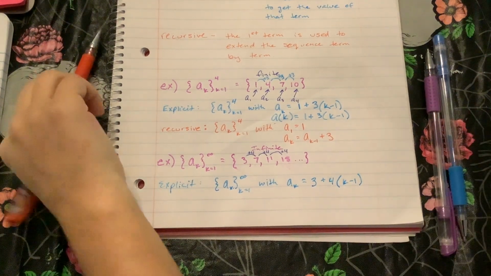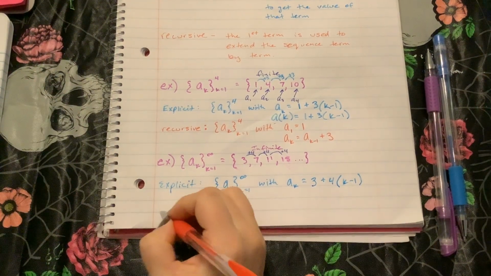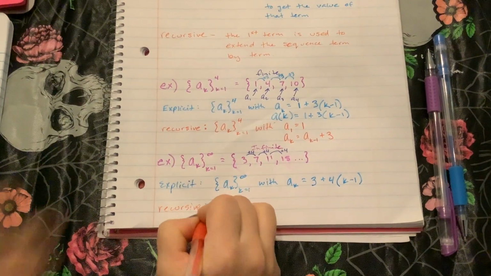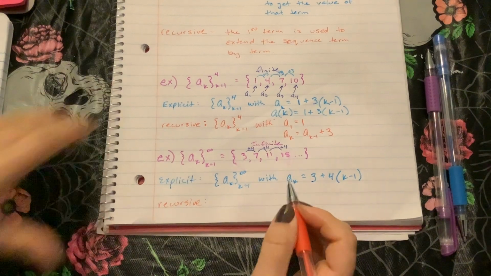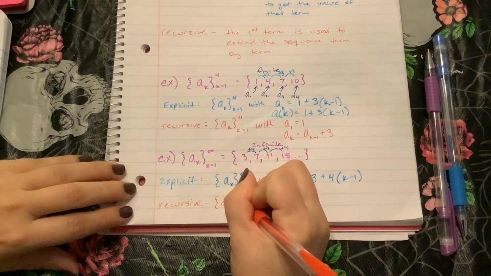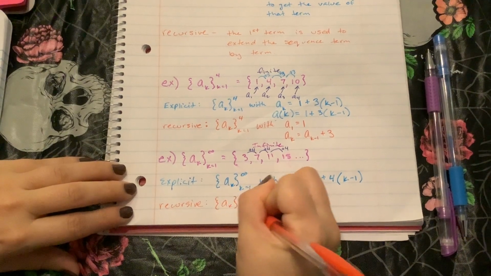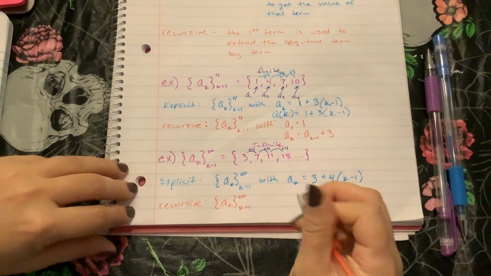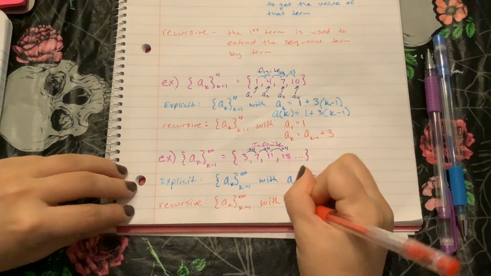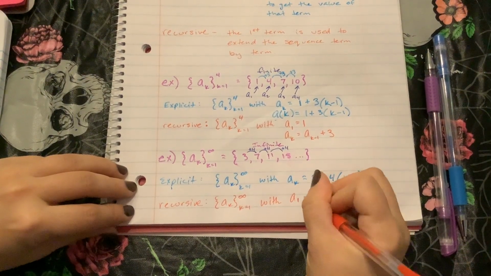If we are talking about our recursive, then we would still define the sequence the same. It's a sub k. K is equal to 1. It's an infinite sequence. We want to define our first term. So a sub 1, the 1 stands for the first term.